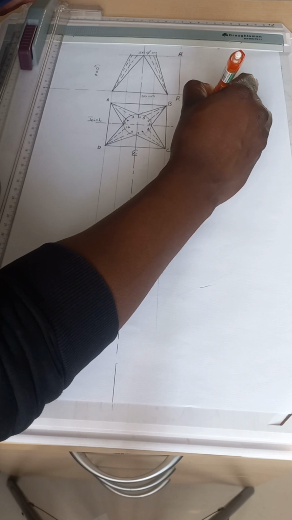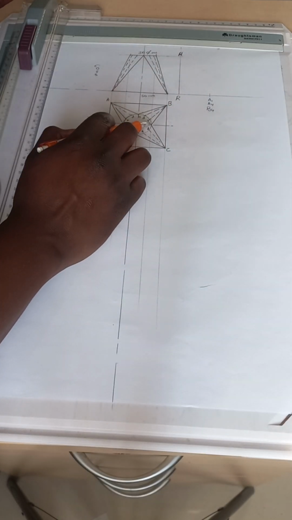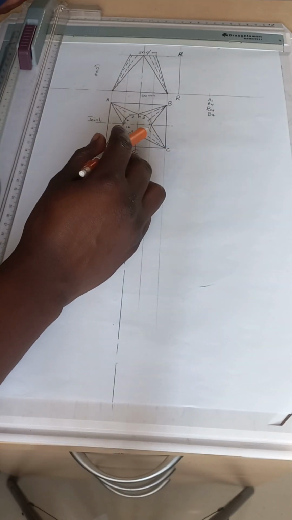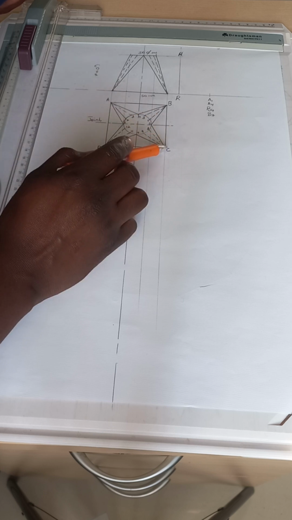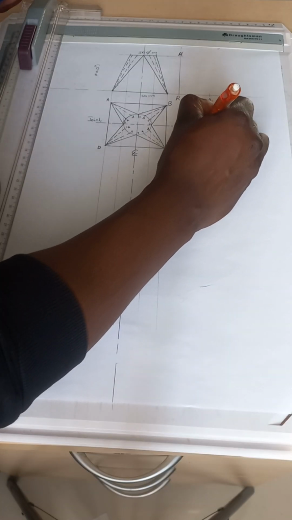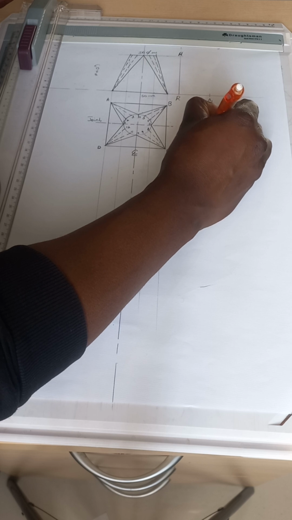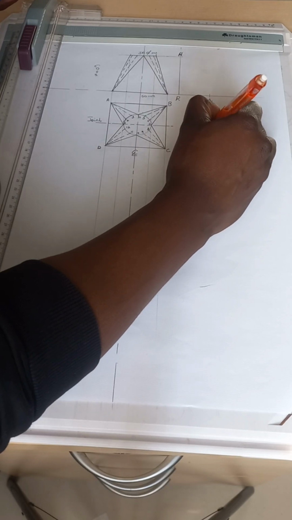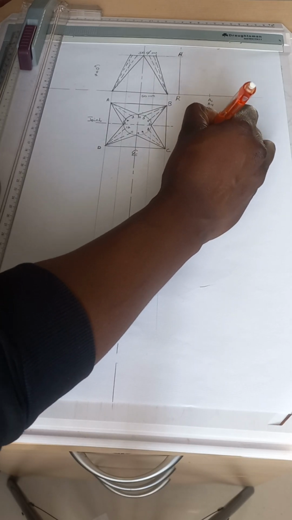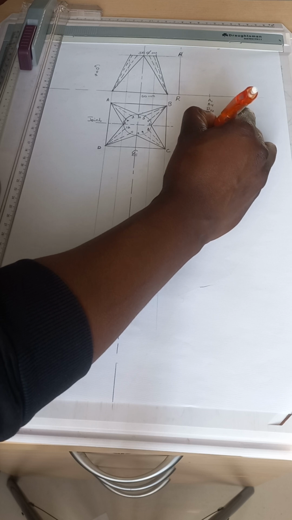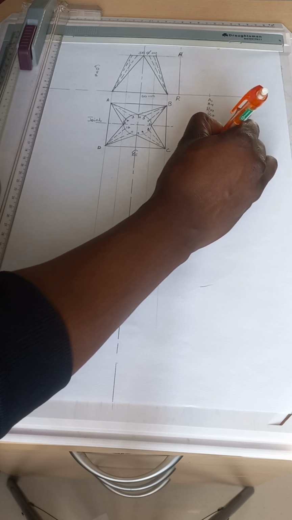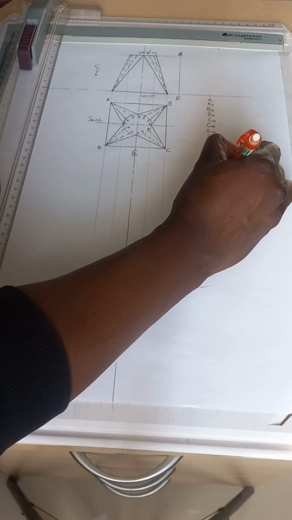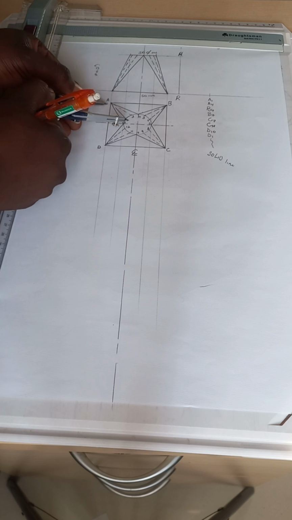B4, B7. And then what else do we have? We have C7 and C10, and then we also have D10 and D1. Now these lines, guys, are solid lines.